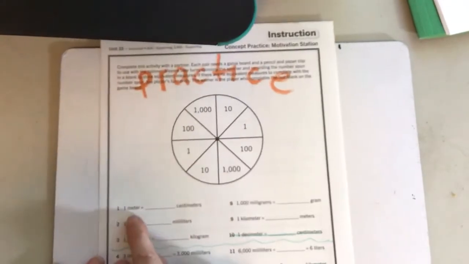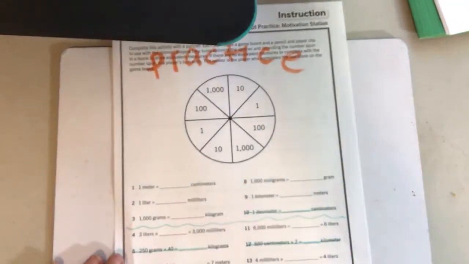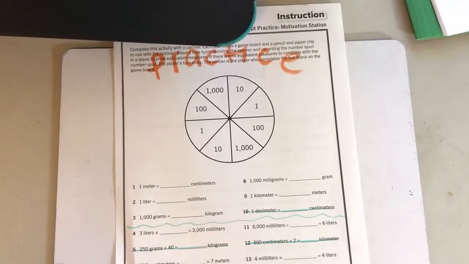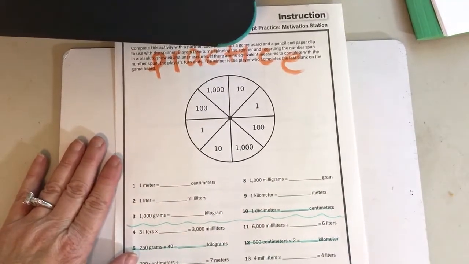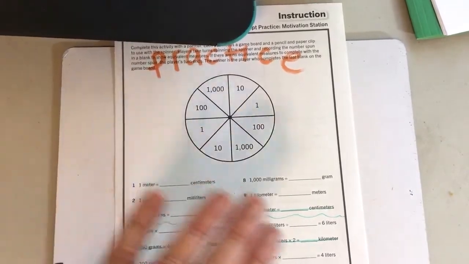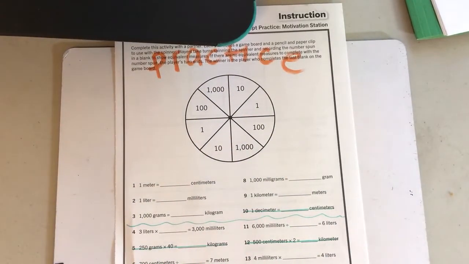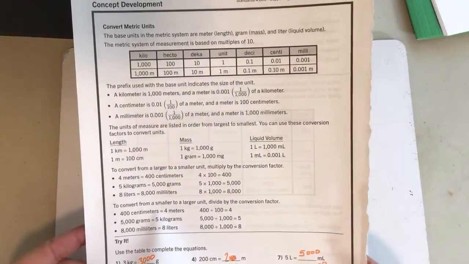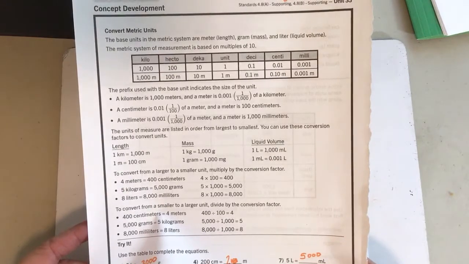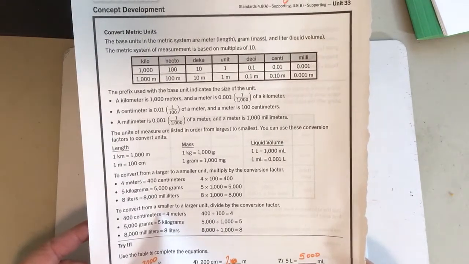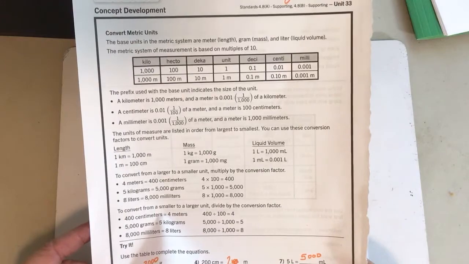I want to see about taking these and converting them into what you would need to convert them to by using the sheets that I gave you, okay? So this right here is the sheet that we're doing today, and this right here is what I am referring to. Now this I put on a slide so you can go back and take a look at it whenever you need to, okay?